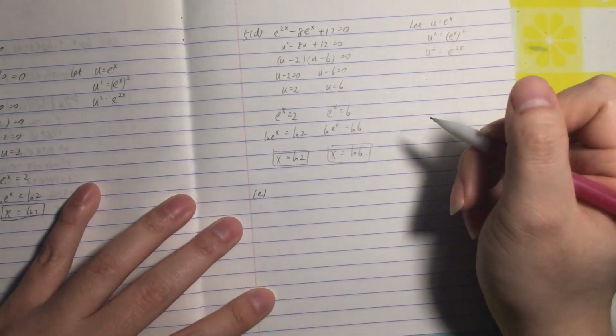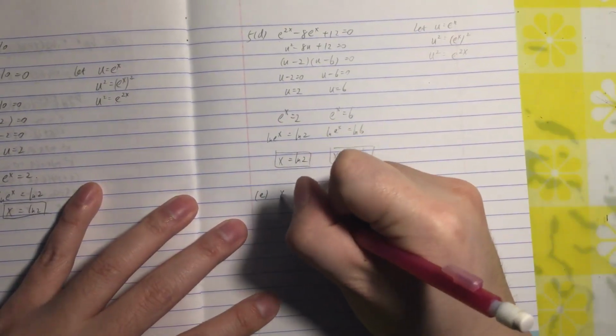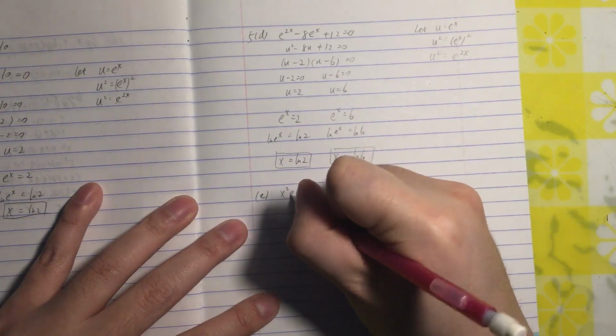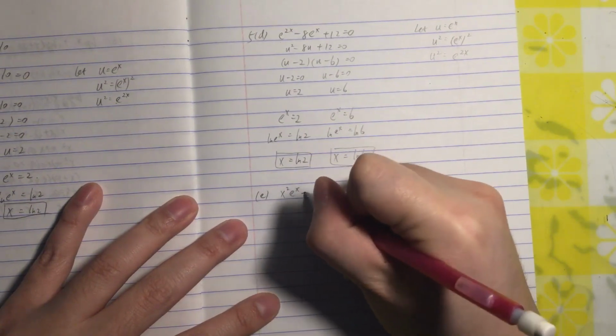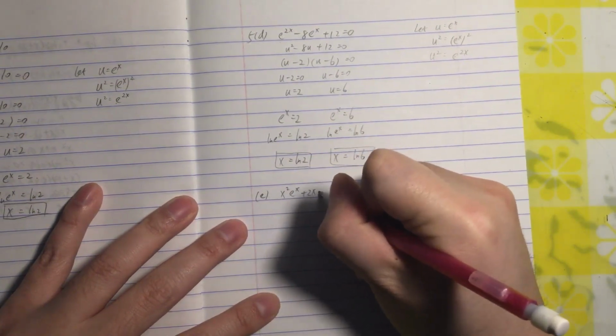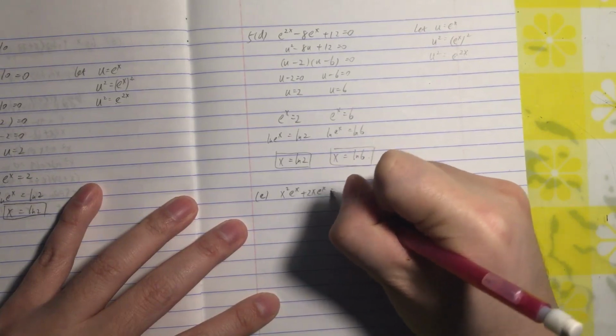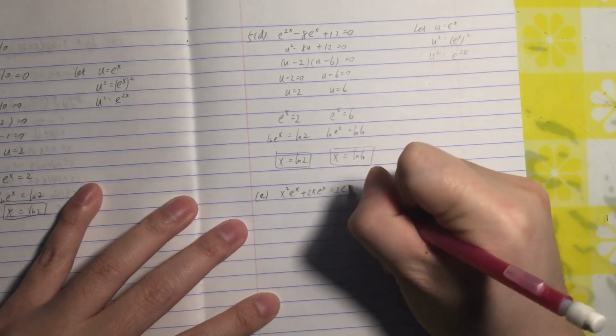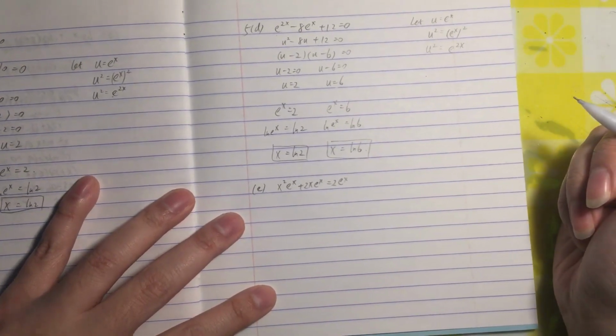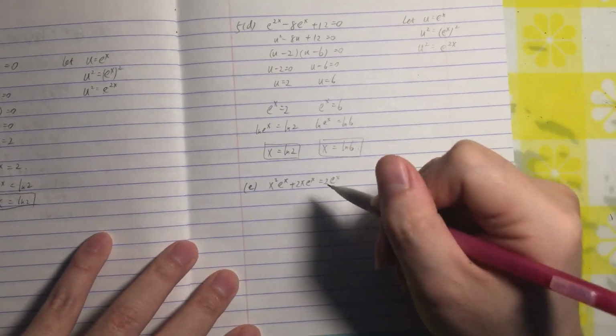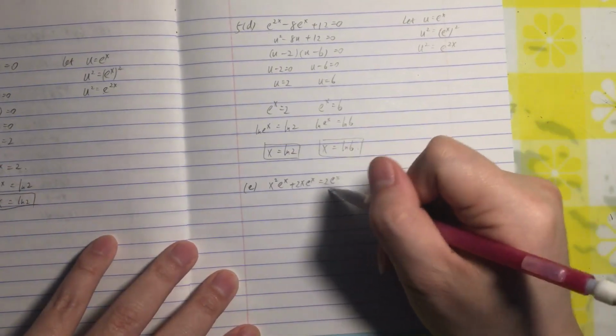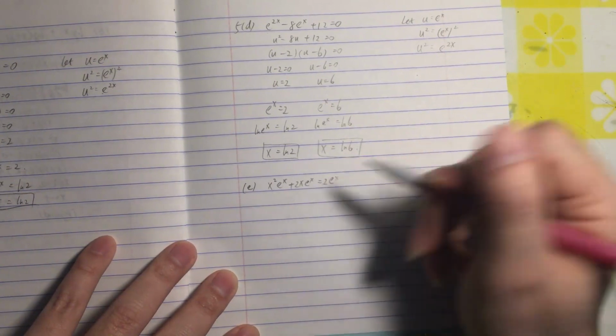Part E, we have x squared times e to the power of x plus 2x times e to the power of x equal to 2 times e to the power of x. First of all, bring 2 e to the power of x to the left side.